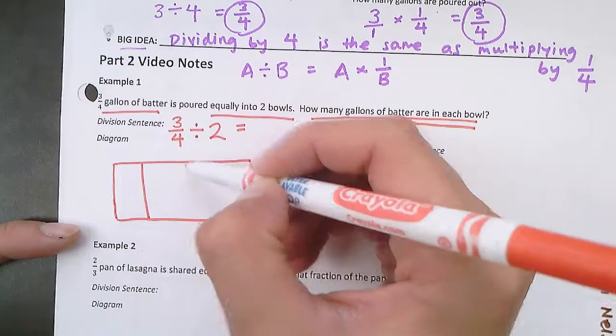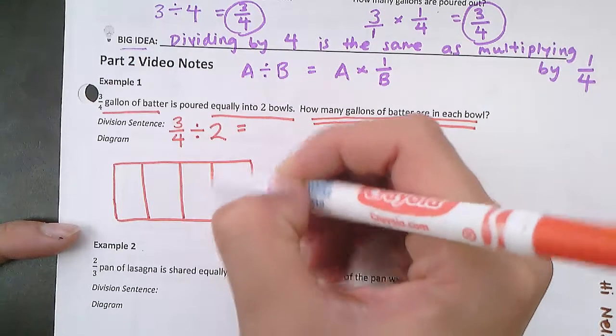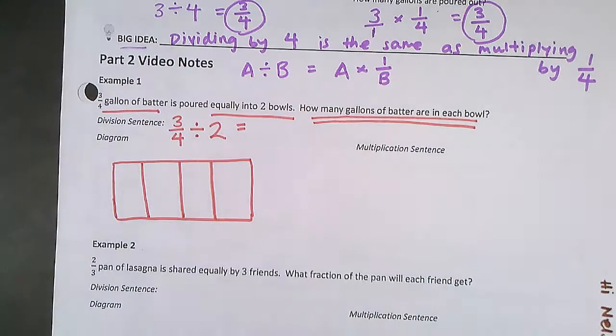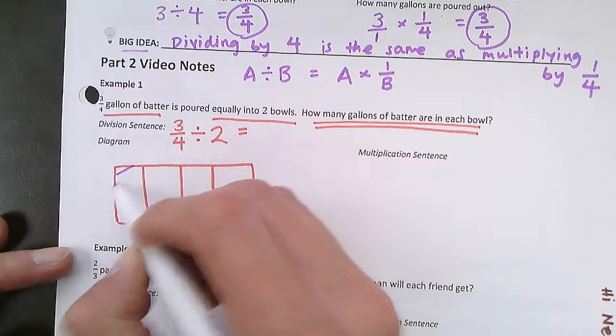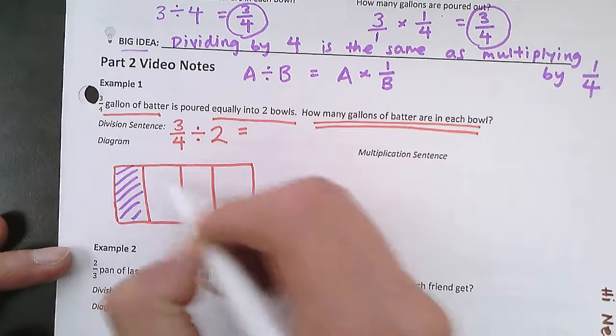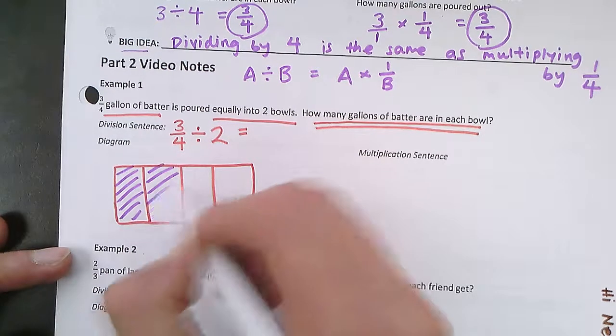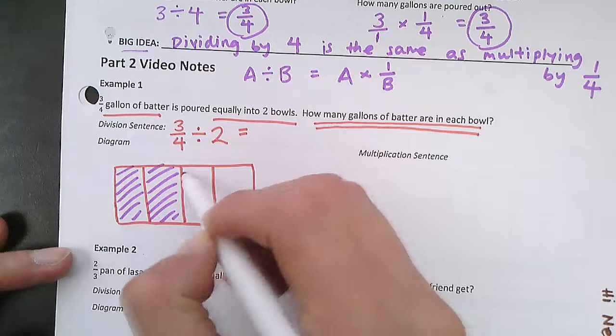Let's draw 3 lines to split it into fourths. And now we have 4/4, and of these fourths, we want 3 of them. So let's shade in 3/4 right here. Here's 1/4, 2/4, 3/4.